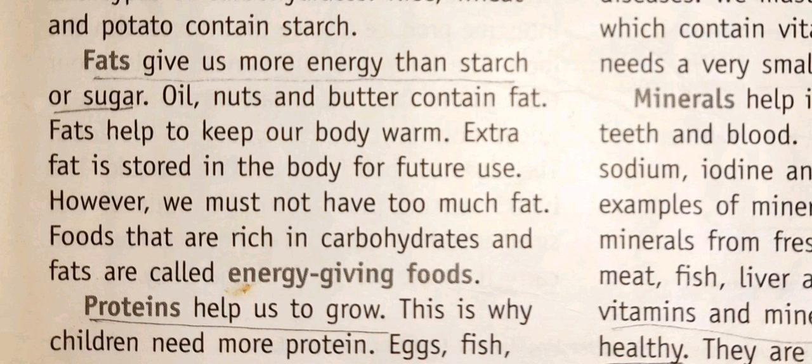Sometimes if you are not getting food for one day, your body uses the extra fat which is stored in your body. And fats also keep our body warm. Because of this only, in the winter season we eat more fatty items, because they give warmth to our body, and in winter we need warmth.